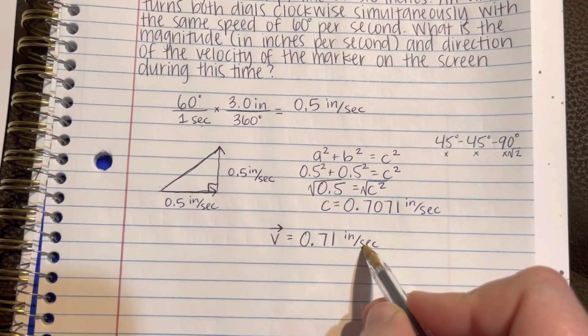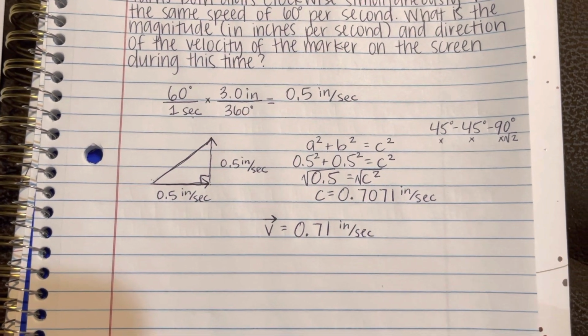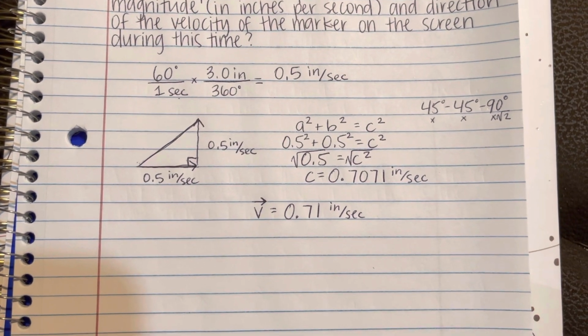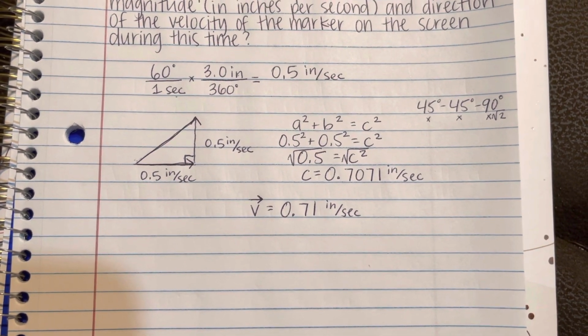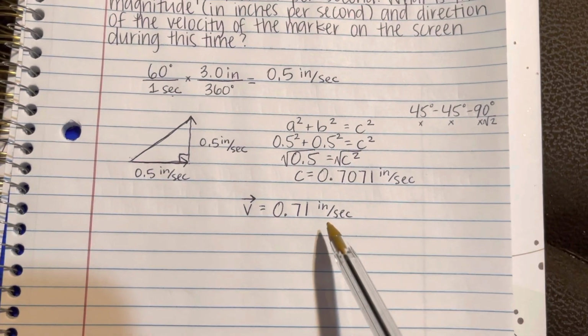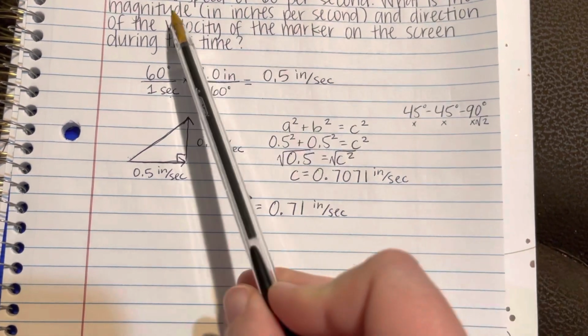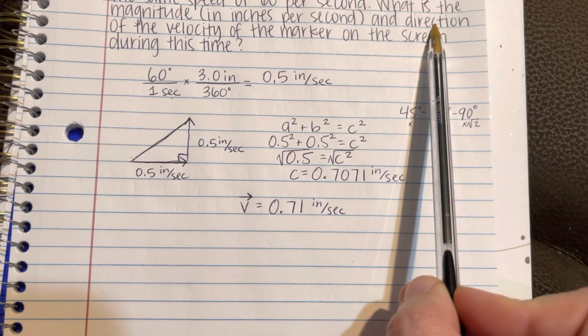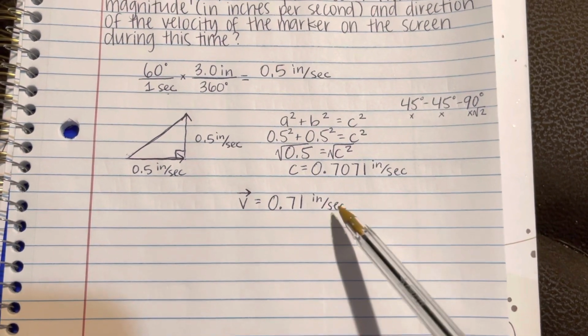Okay, you can either write the SEC or just the S. Either way is fine. Now the next thing that I need to do is make sure that I know the direction. Okay, this is the magnitude.